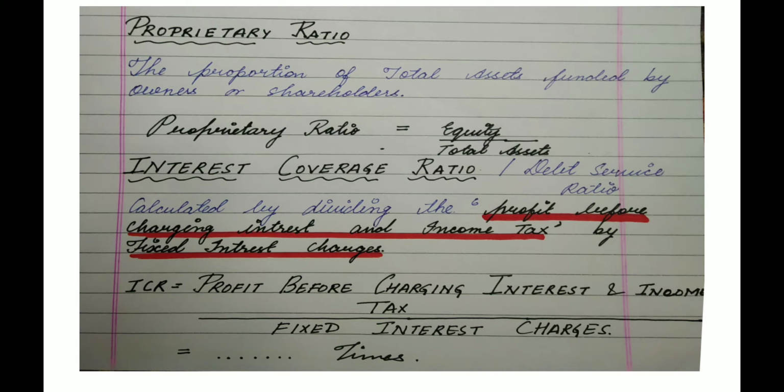It is very important to ascertain whether we are able to pay interest on debt or not, because on the basis of this we are able to avail debt from the sources.